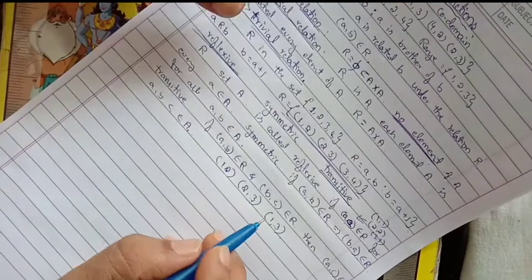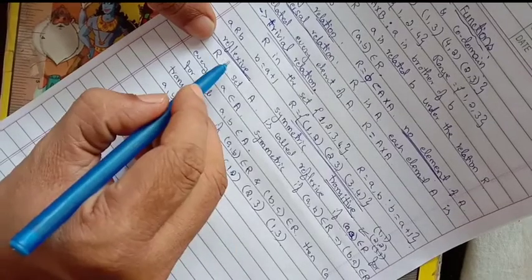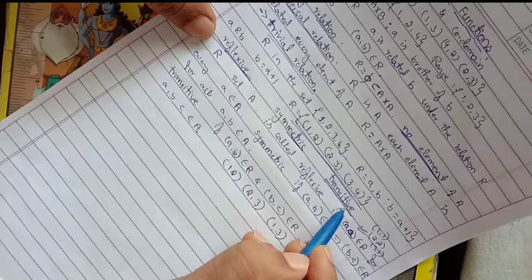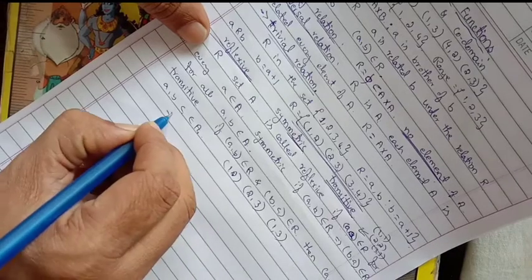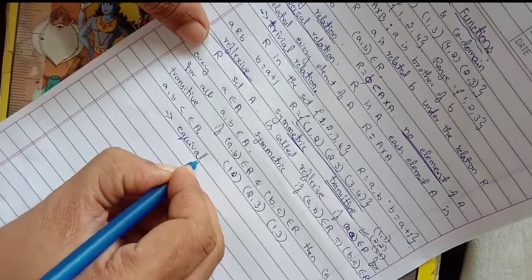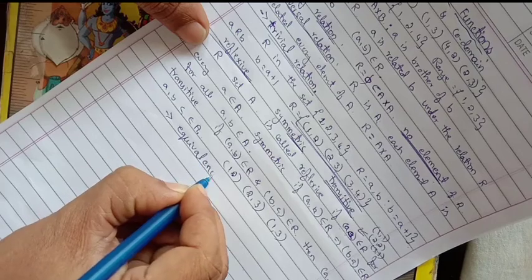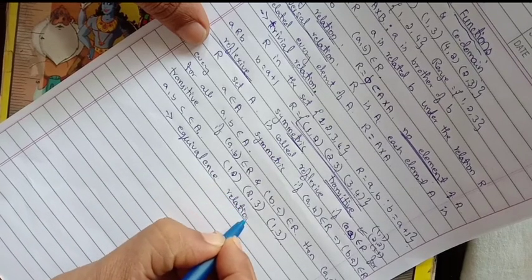Now if a relation satisfies all of reflexive, symmetric and transitive, then we use a different word. That relation is called an equivalence relation. So what is the name of this relation? Equivalence relation.